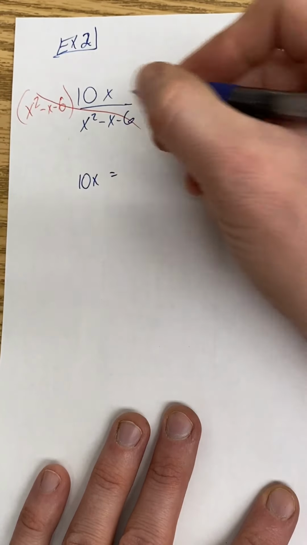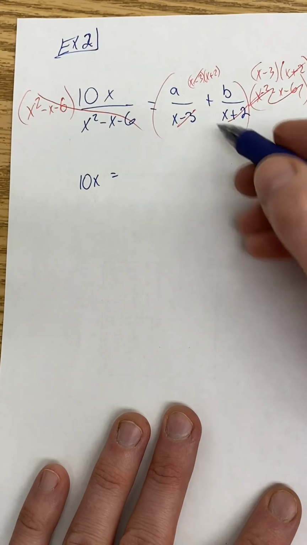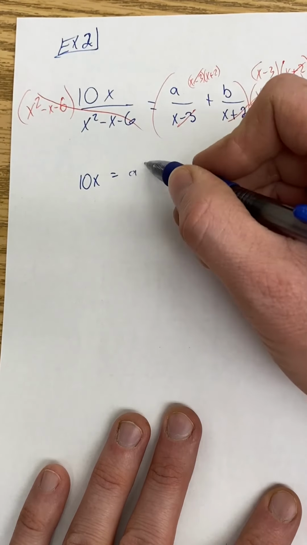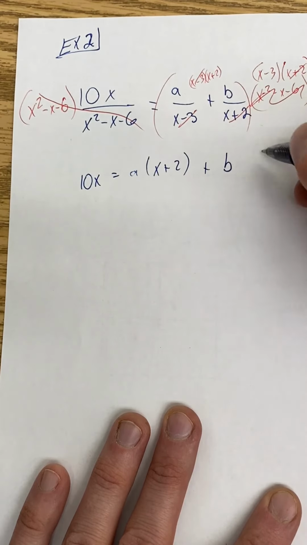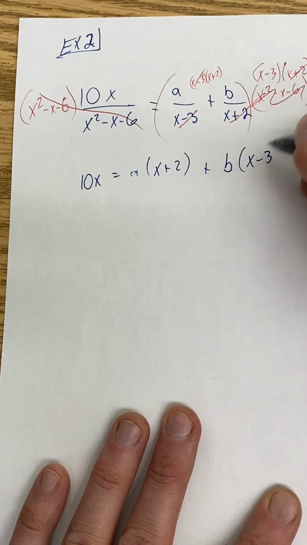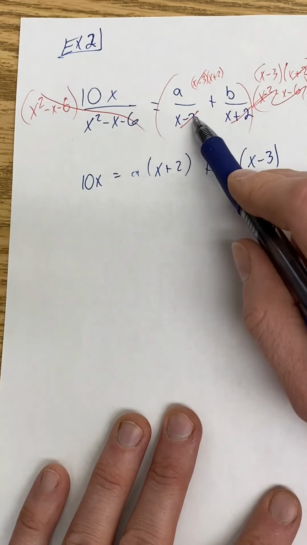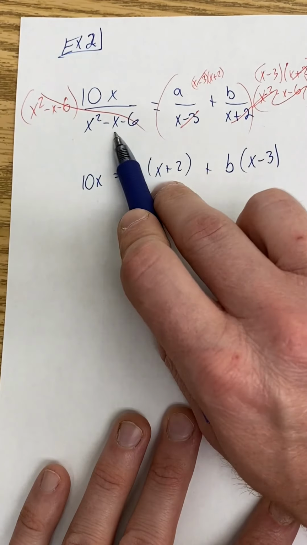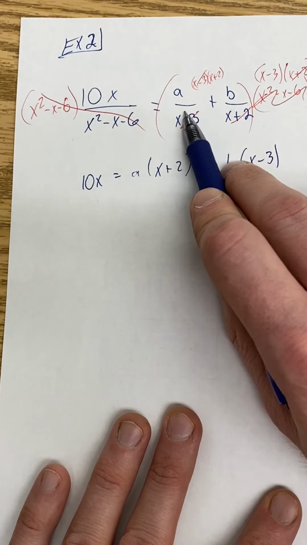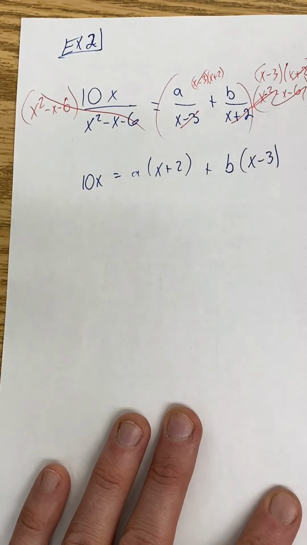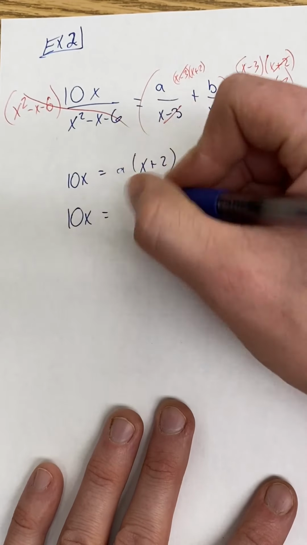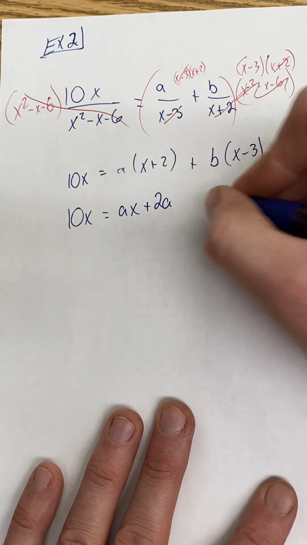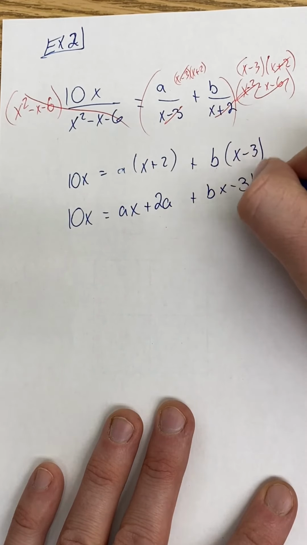You've got 10x is all that's left on the left. And then we've got A times x plus 2 right here. And we've got B times x minus 3 on that part. Because if I multiply both sides by that same denominator, basically I'm distributing it here, just look at the pieces that are common that cross out, distribute by what's left, and we get to here. All right, from this step, I've got 10x equals Ax plus 2A and Bx minus 3B.